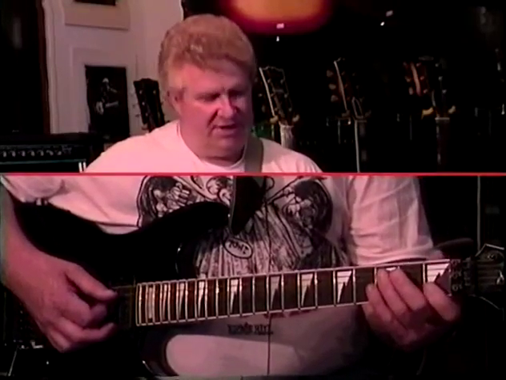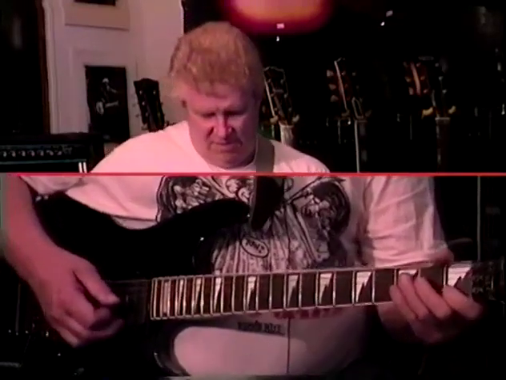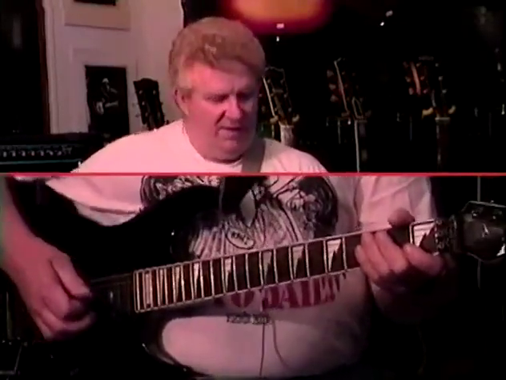So that scale, when played with some conviction, is like this. When played hot-rodded with overdrive, it sounds like this. It gives you a definitive major sound as opposed to a minor sound.